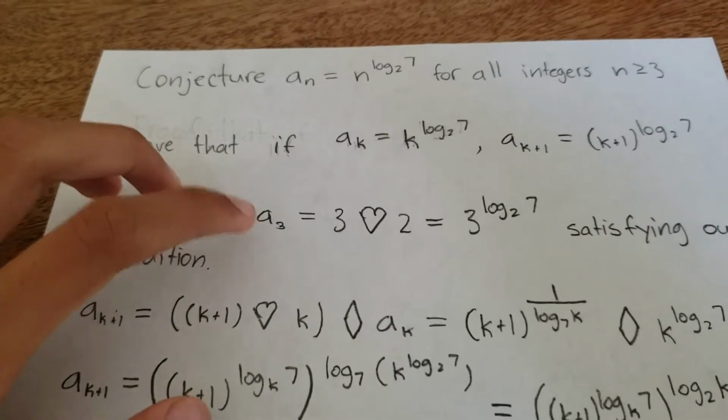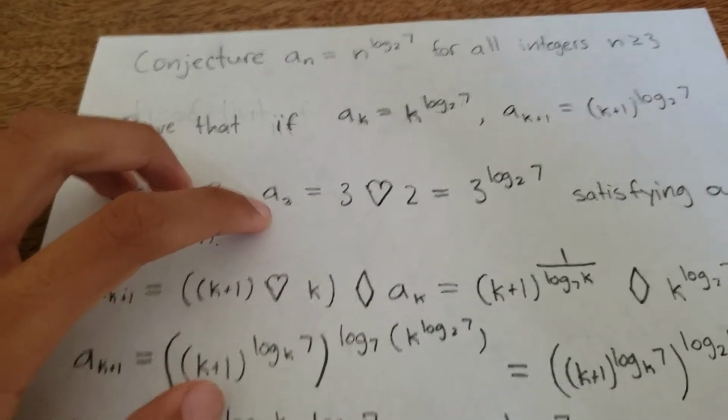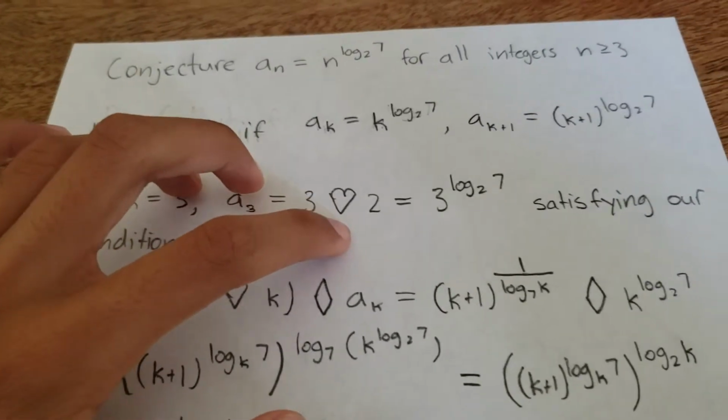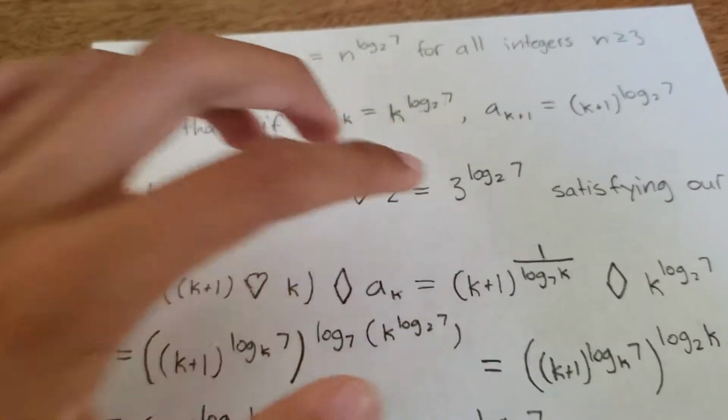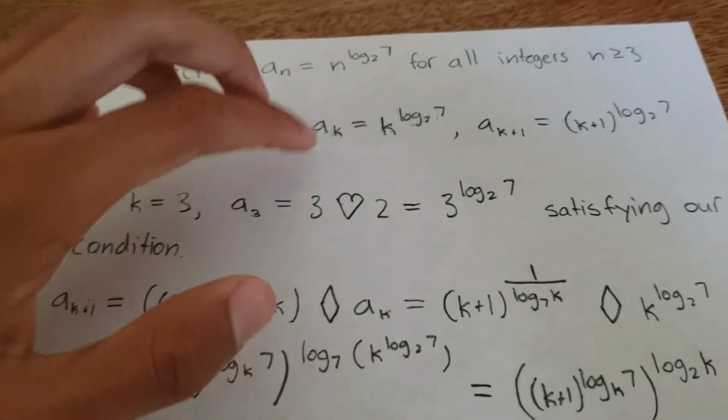We start with a sub 3. By the definition, it told us a sub 3 is 3 heart 2. And we showed before it's just 3 to the log base 2 of 7. Alright, so this satisfies our first condition.